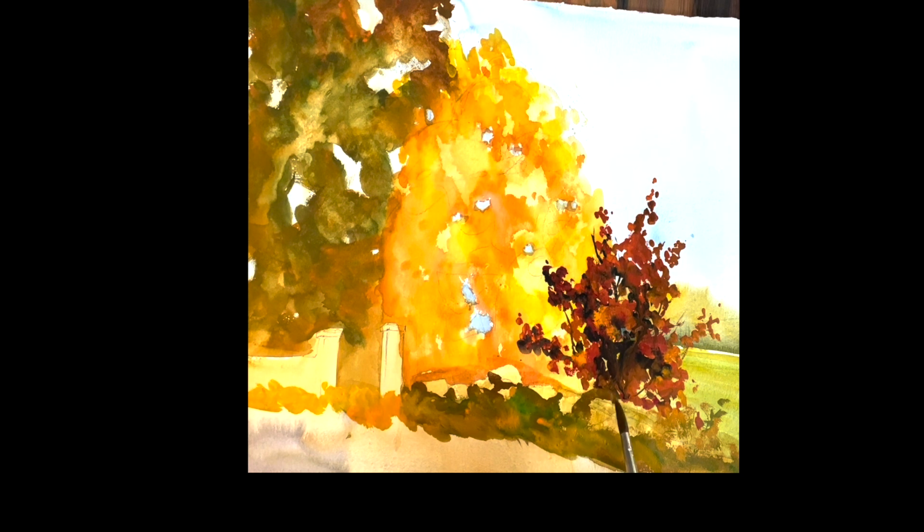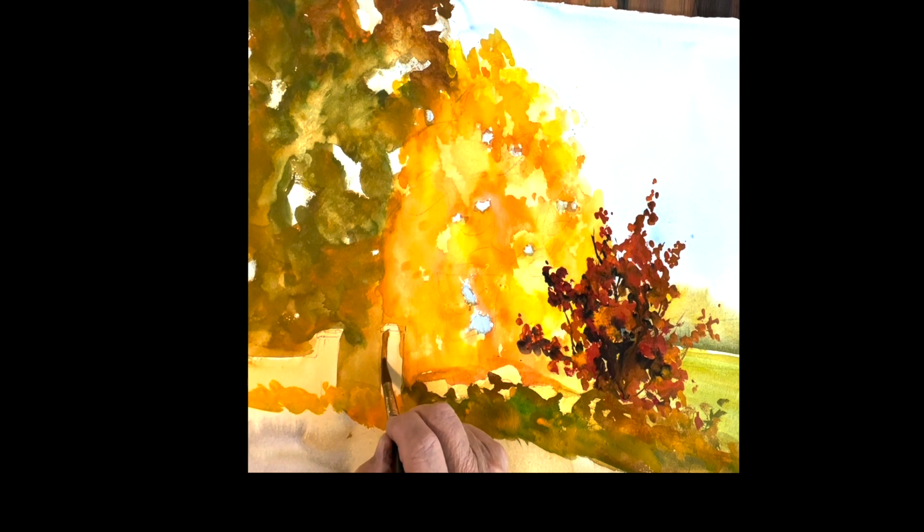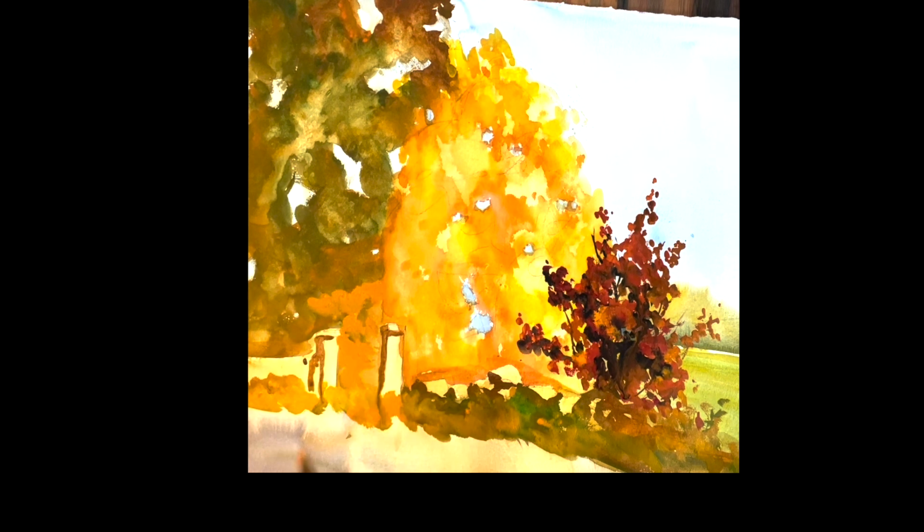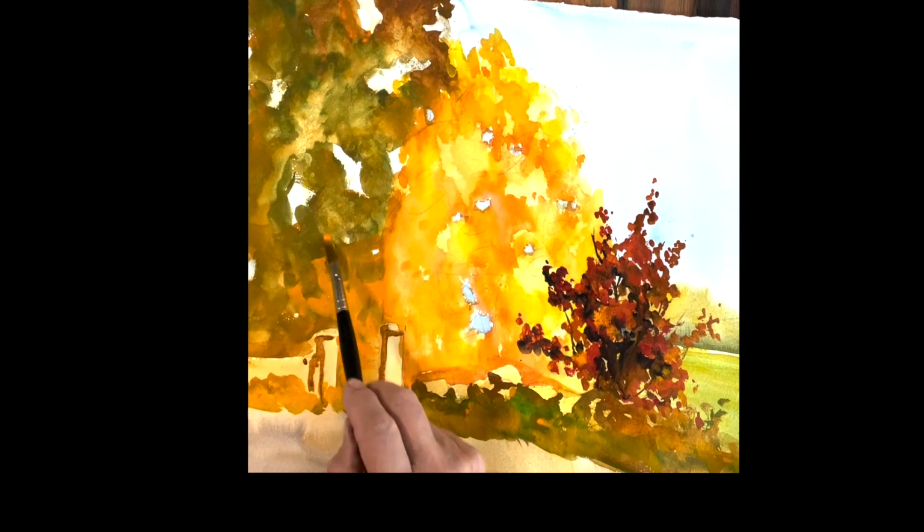Okay, yeah, it's a nice shadow coming from that bush. It's very close to the rocks. I'm putting a little shadow on the posts. You really want to mute those down so you don't want them to be too important.